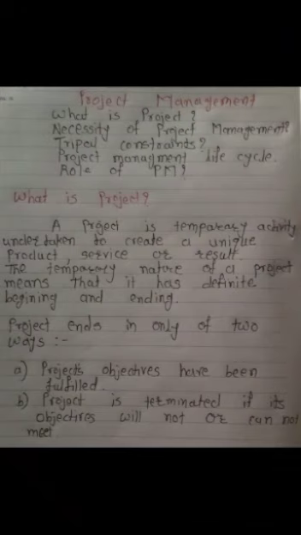Firstly, what is a project? Actually, a project is nothing but a temporary activity which is undertaken to create a unique product. See, that is the technical definition of the project that you have to write when there is a question: what is a project? A project is a temporary activity undertaken to create a unique product, service or result. These terms are different. What is product, service and result? All are regarding the project.